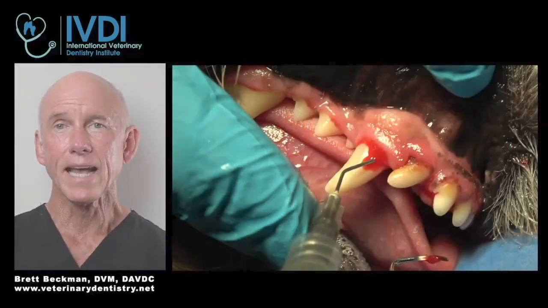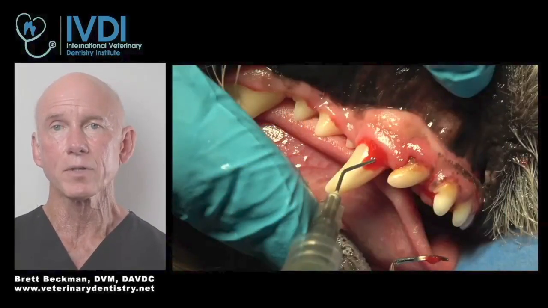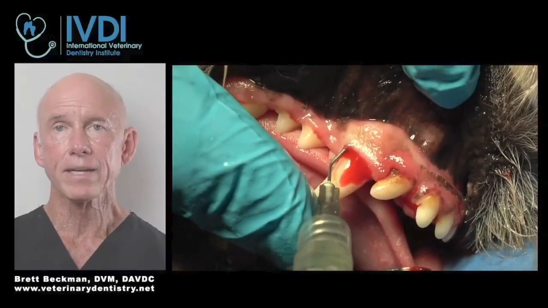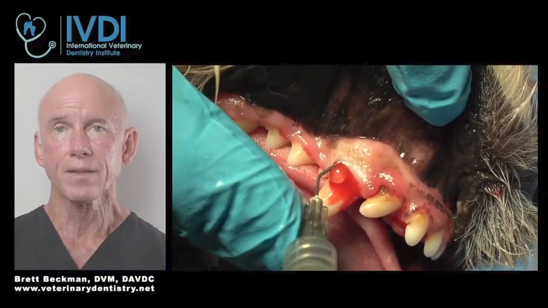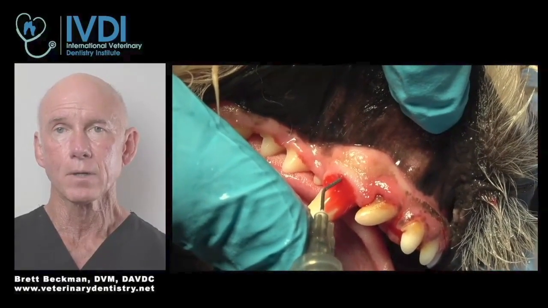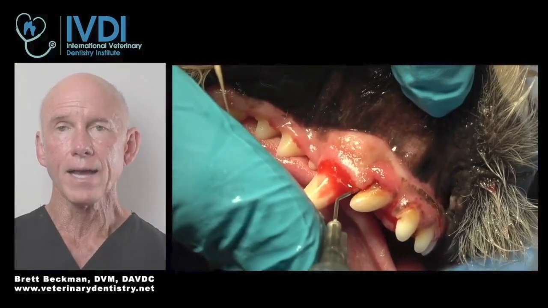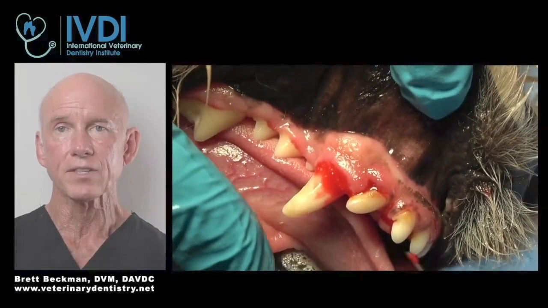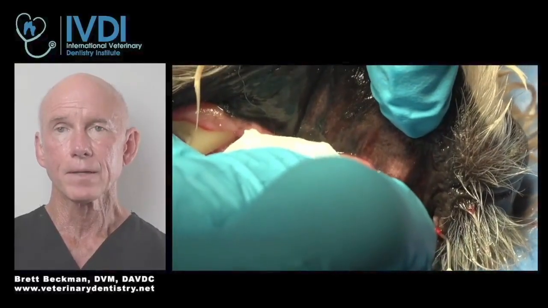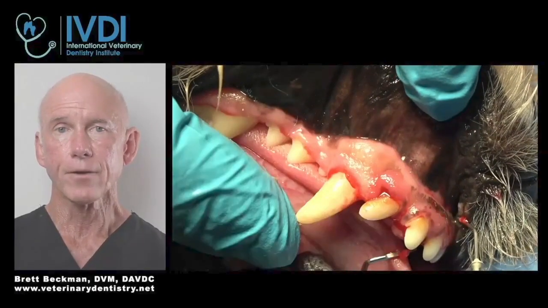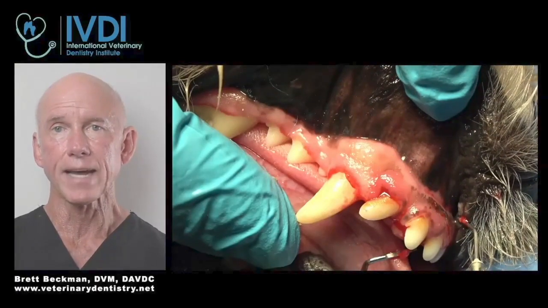So looking at it from the placement standpoint, all we do is take that blunt tipped applicator, place it at one end of the defect into where the base of the pocket is, and apply the gel until we see it come up into the area that is adjacent to that gingival margin.